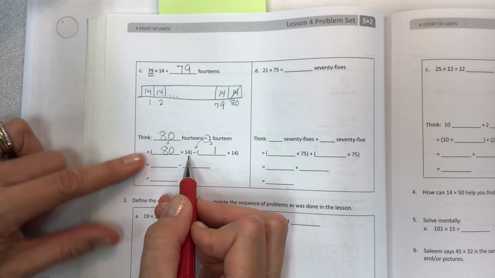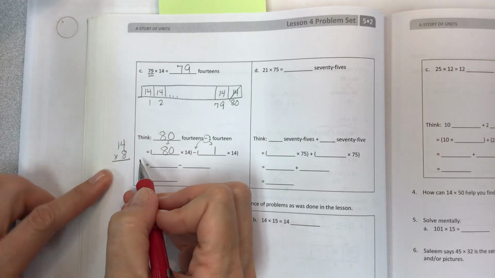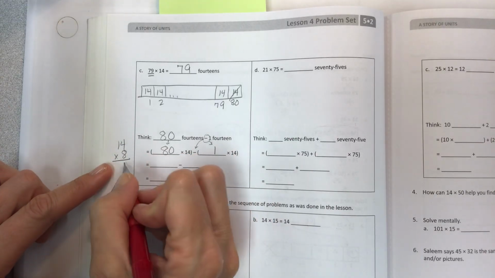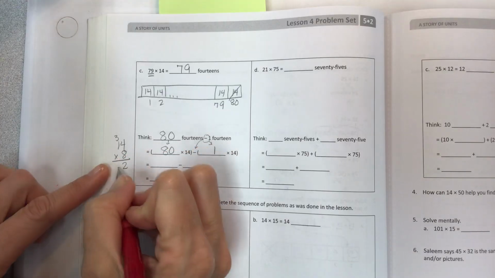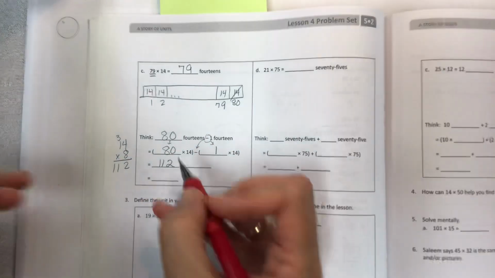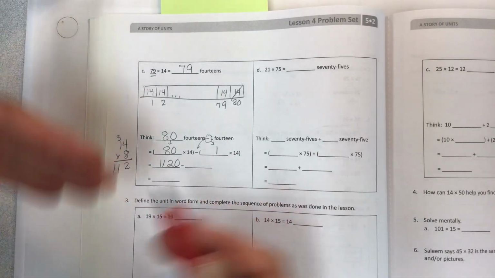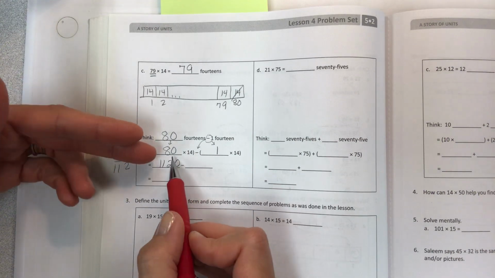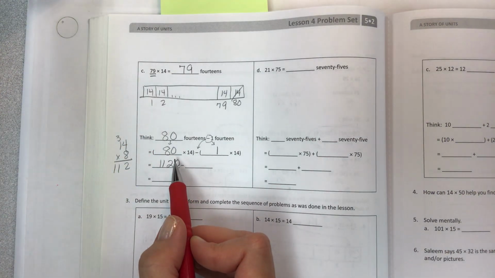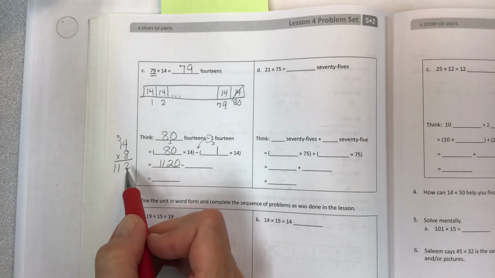Now, you might not know your 14 times 8s. Just do that over here. That's okay. Who even knows that off the top of their head? 8 times 4 is 32. 8, 9, 10, 11. So we have 112. And again, we're trying to get to the mental math place where we can do it in our head. And you could possibly do it, but it's just easier if you have to do a little calculation. Just do it in the margin.